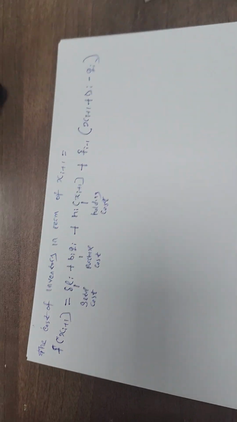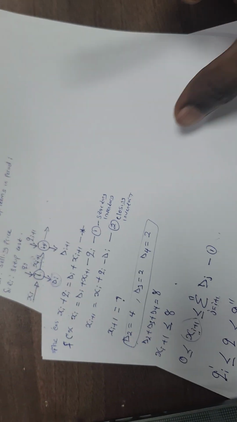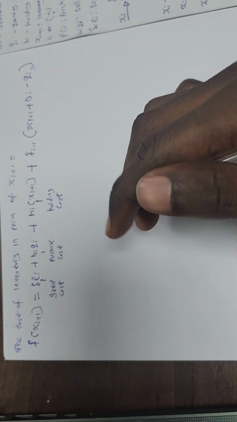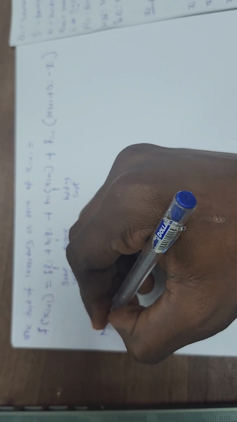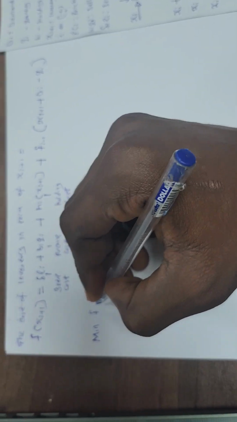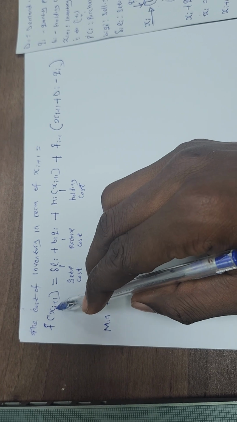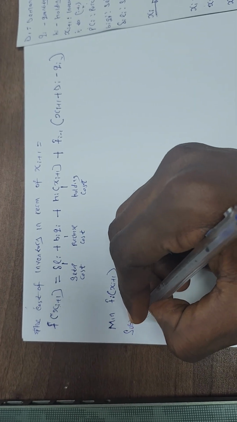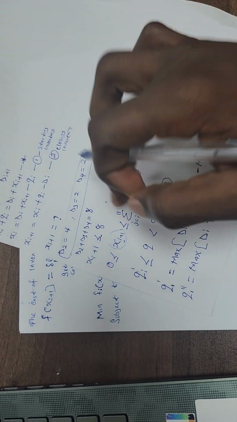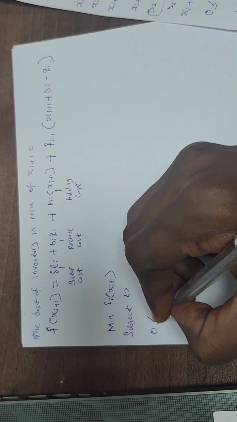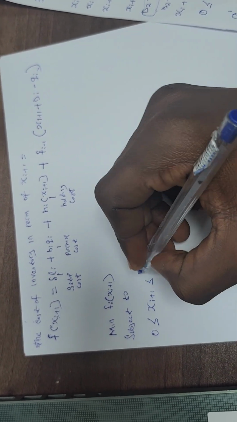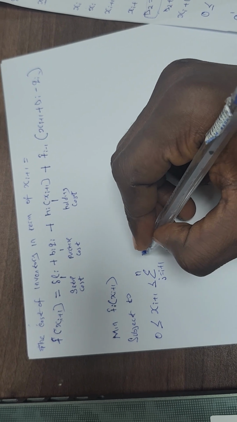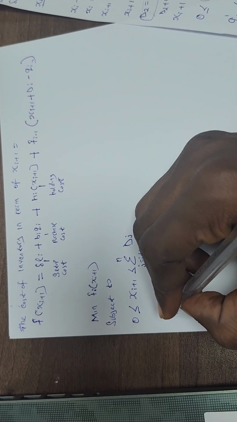So mathematically, I can write that my model tries to minimize f of i, what I just put here, x(i+1), subject to these two constraints here.